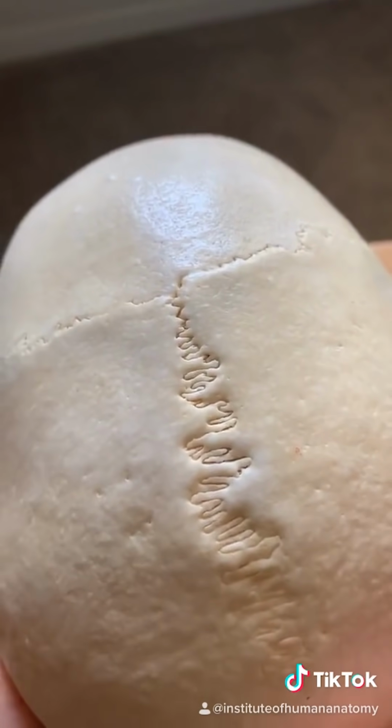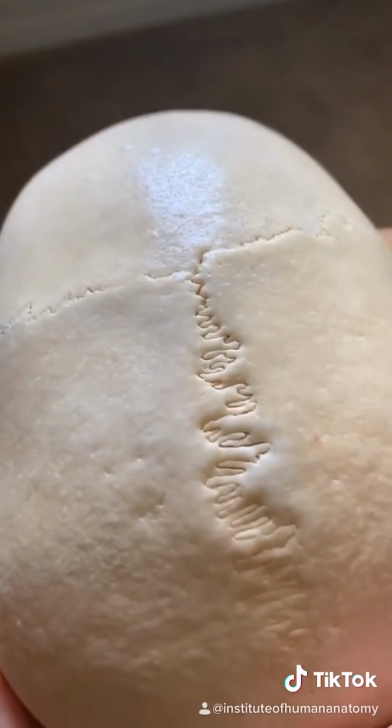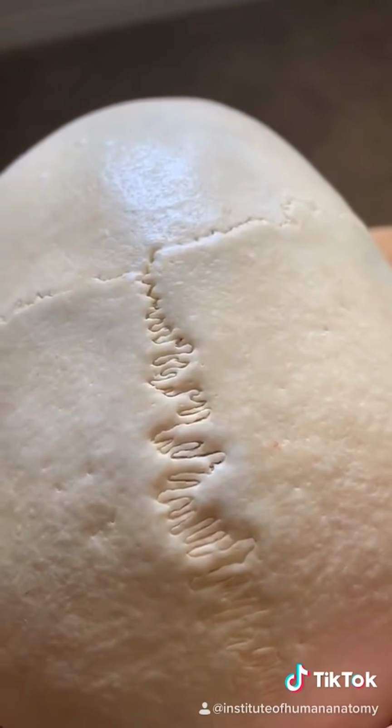But if we look at this one running down the center, this is called a denticulate suture. Denticulate means tooth-like projection.